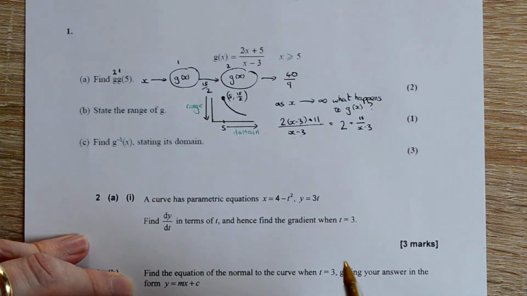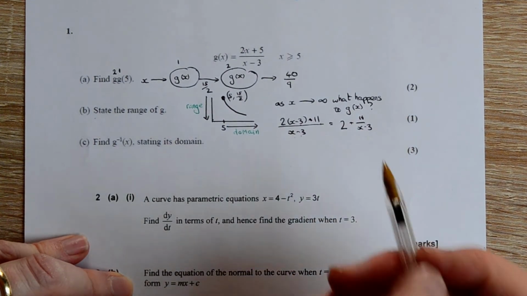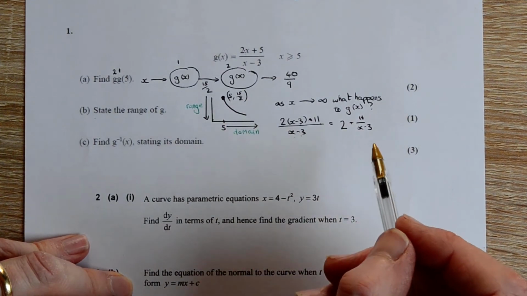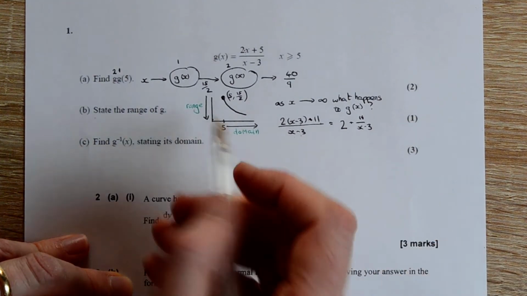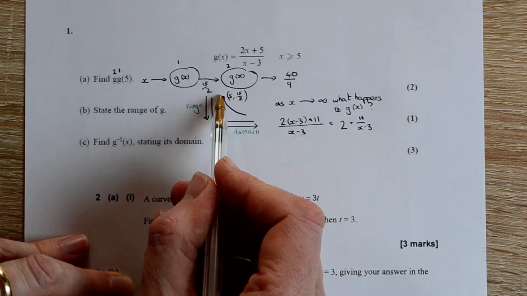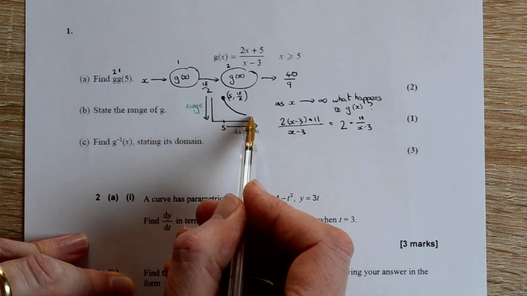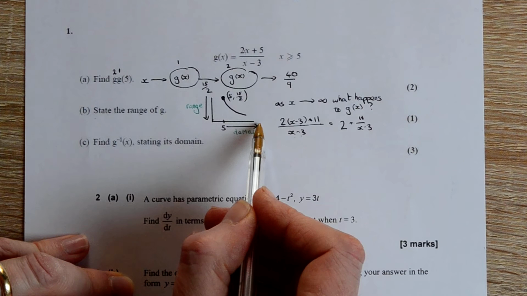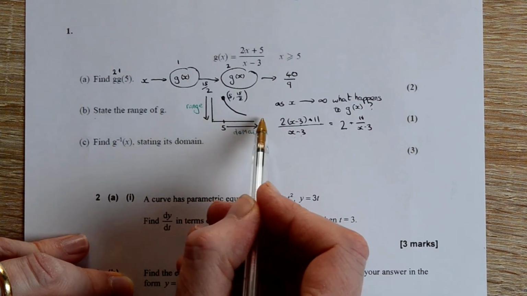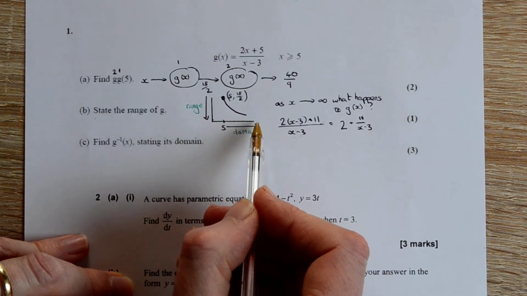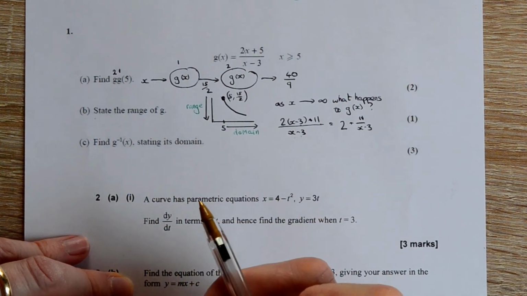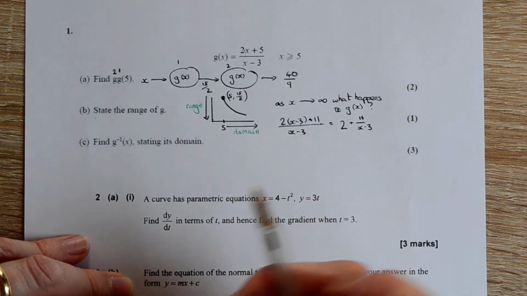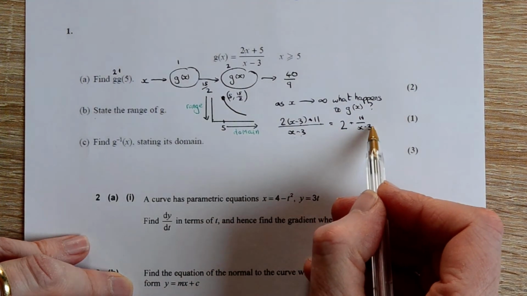So what you do need to be able to do now, though, is to look at that and say, right, this is a reciprocal graph. What does a reciprocal graph look like? Well, as you get close to the y-axis, it's very high, and then it does indeed go down like this. It never quite reaches the x-axis, but as x gets bigger, it gets closer and closer to the x-axis.